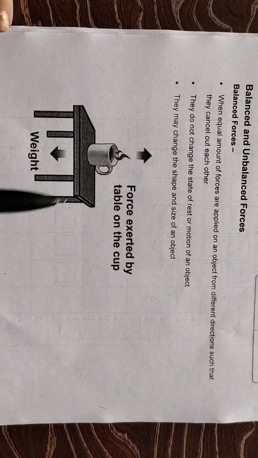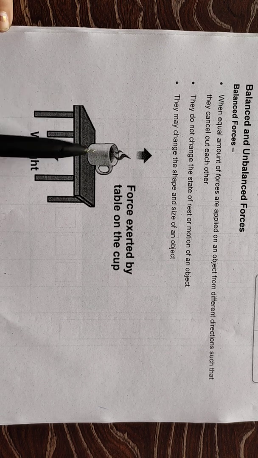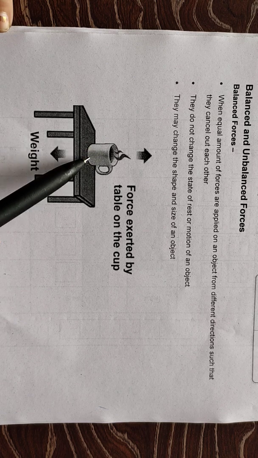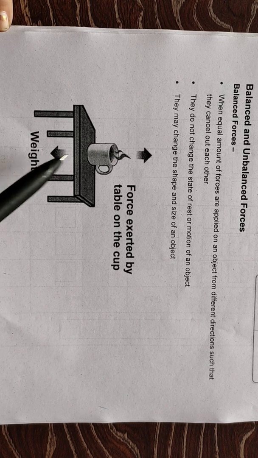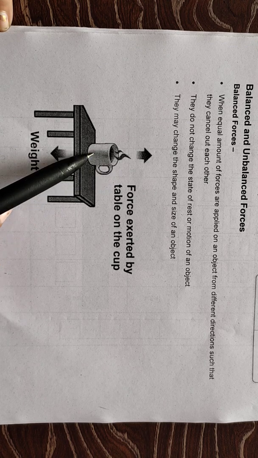So here we have given one example. This is the table. On the table the cup is put, right? The cup is over the table. So now because of the weight of the cup, the force is applied in the downward direction because of the gravitational force.